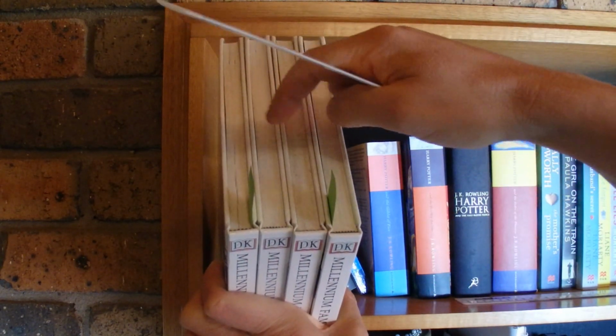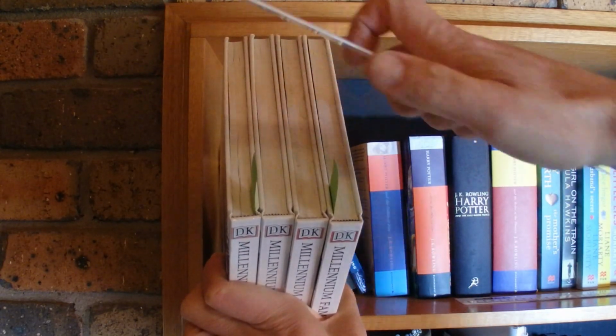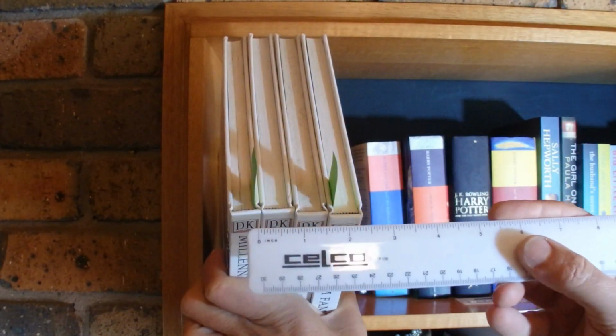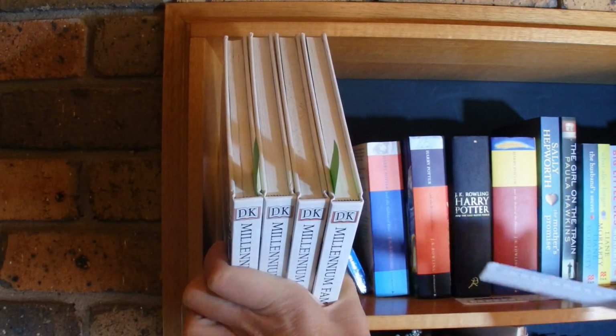That's allowing for a little extra thickness in the spine and the cover of the volumes. Around about 5 centimetres apart, or about 2 inches apart, is the actual answer.